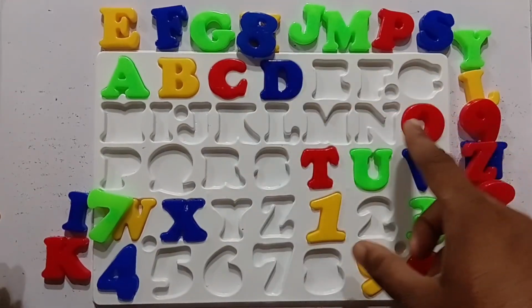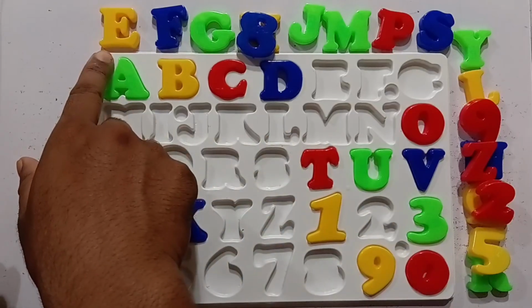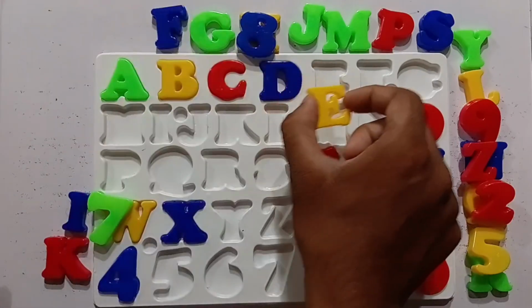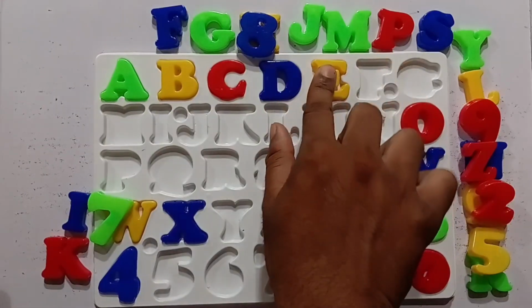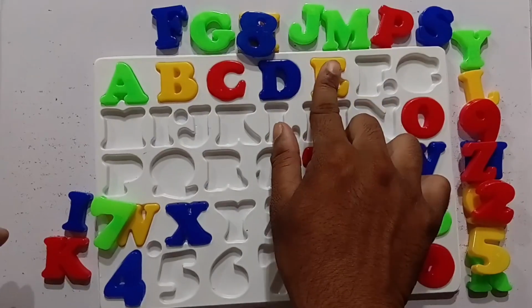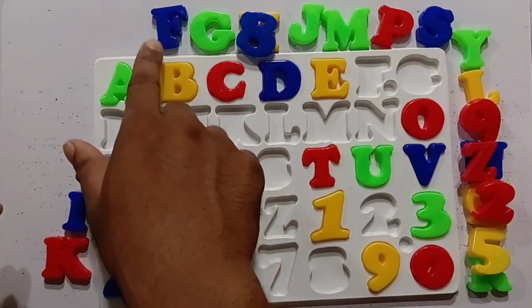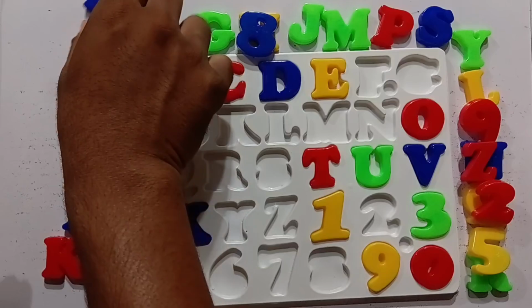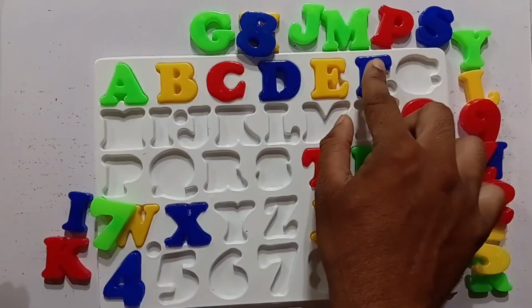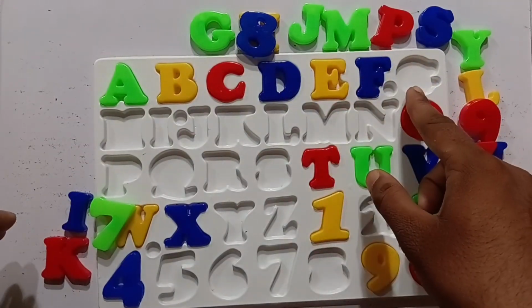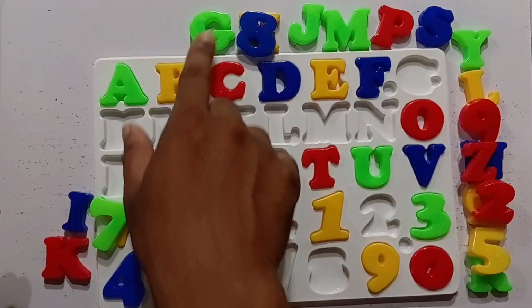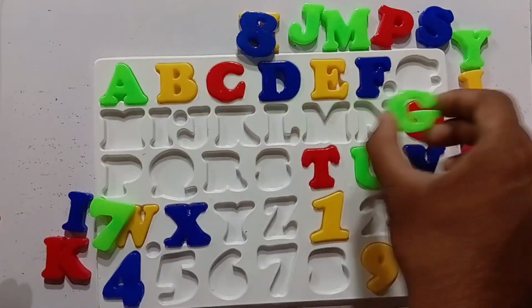Now find the E. Where is E? Here is E. E is in yellow color. Now find the F. This is F. F is in blue color. This is space for G. Here is G. G is in green color.